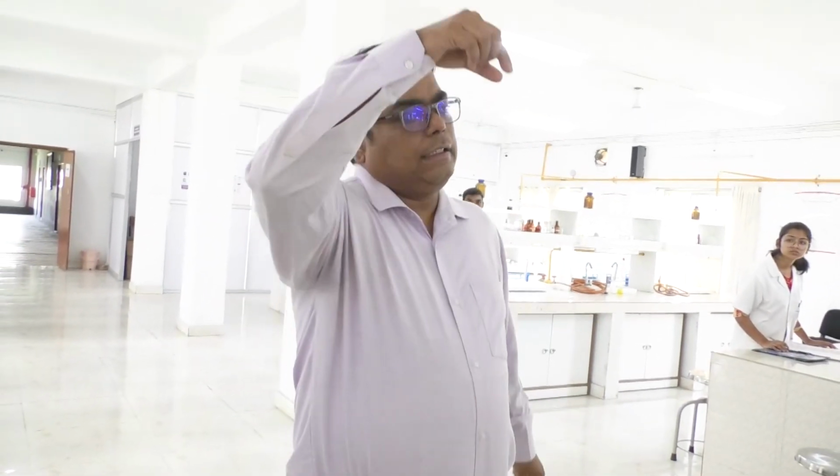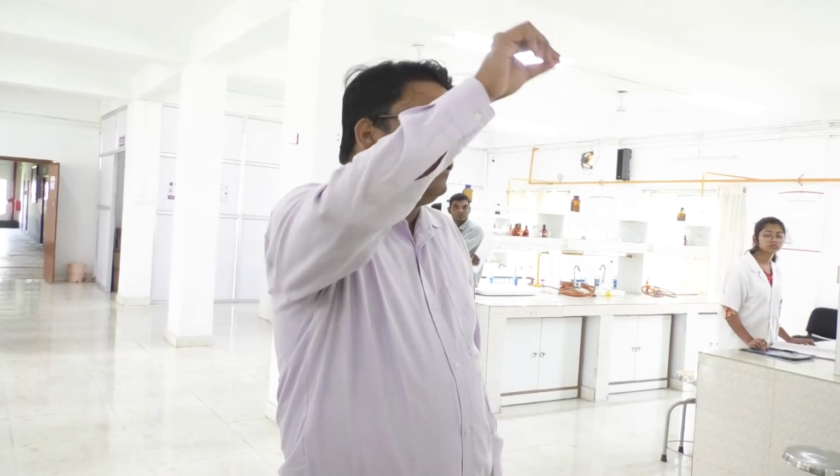Now listen everyone, while you perform the test, first of all you take 5 ml of urine sample in the test tube, then add 1 drop of magnesium sulfate solution, then add 5 ml of 10% barium chloride, mix it, then heat it. What happens with this process?